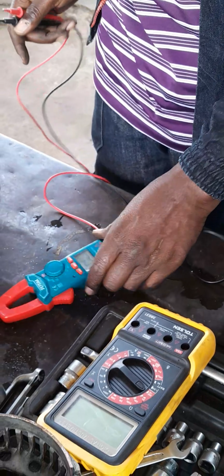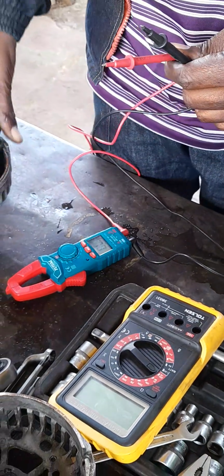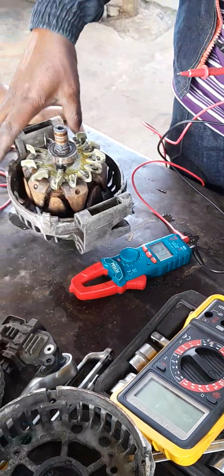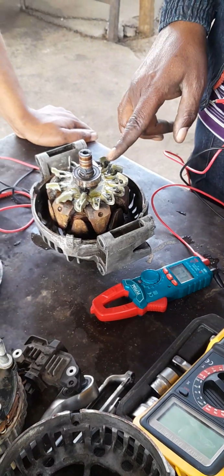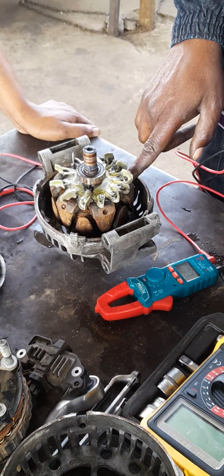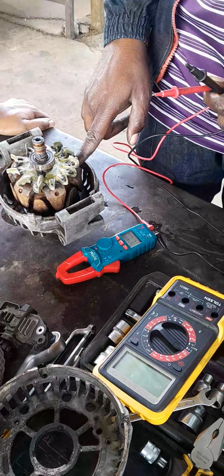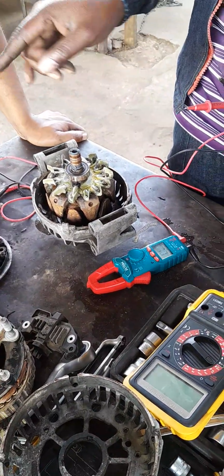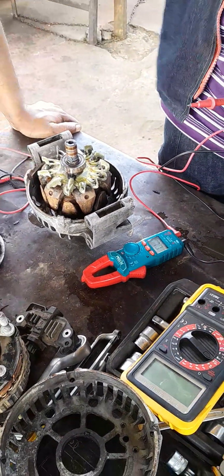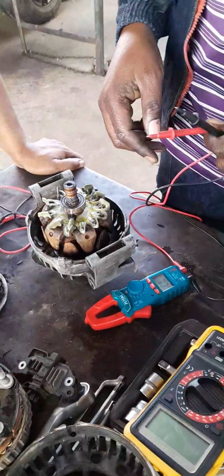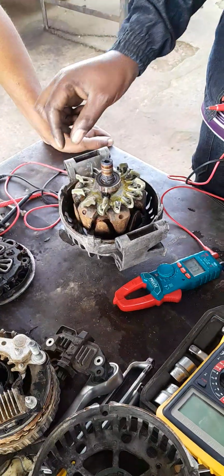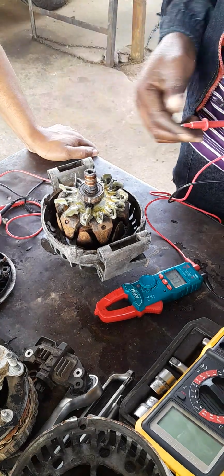Let's start with the rotor. The rotor is very obvious. To test continuity of the rotor winding. Continuity of the rotor winding. Insulation. The insulation. Continuity and insulation.